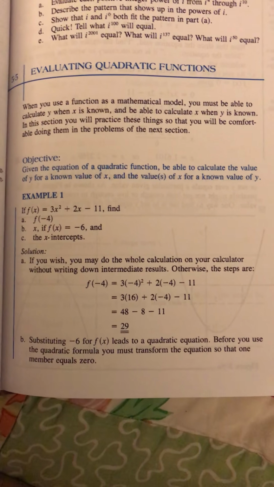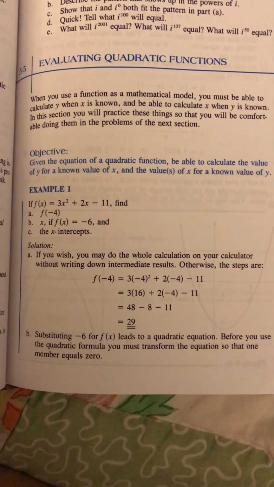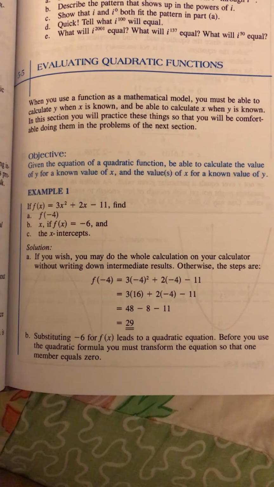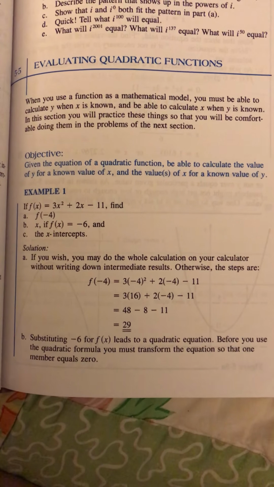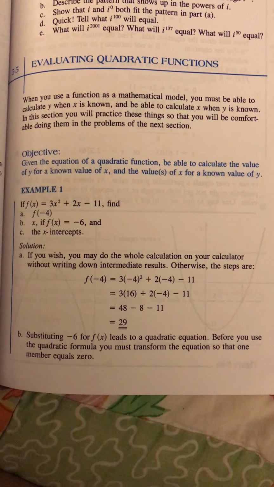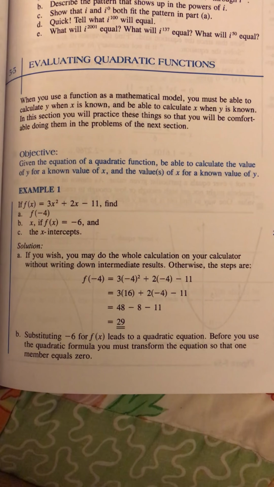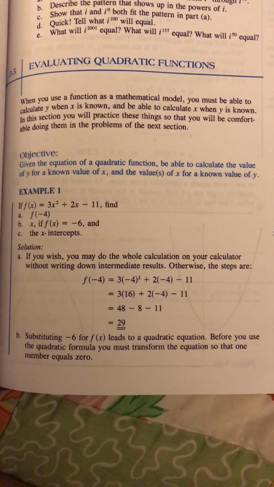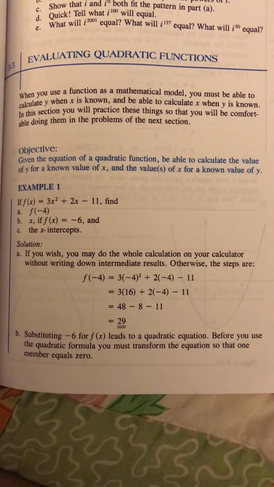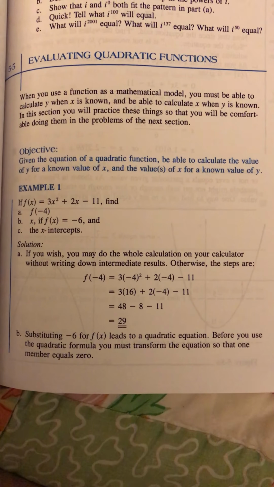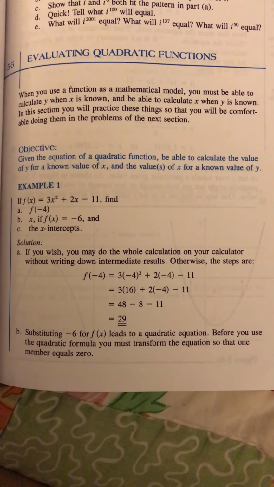So lesson 5.5 is not really introducing any new material. Yay! It's just pausing and making sure that you know how to apply all the material you have learned. And how are you going to apply it? Well, look at the very top of this section there. It says when you use a function as a mathematical model, you must be able to calculate y when x is known and be able to calculate x when y is known. So y when x is known is pretty easy, even in a quadratic. But x when y is known is a little bit harder. So we're going to practice that.